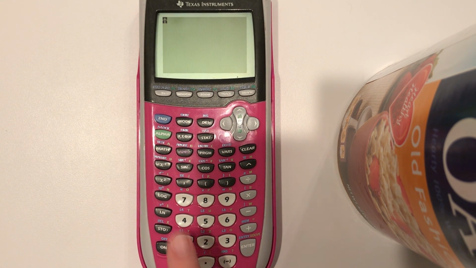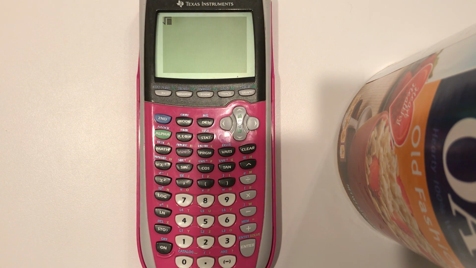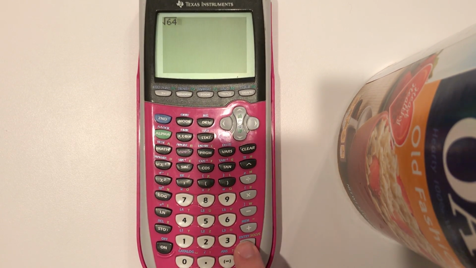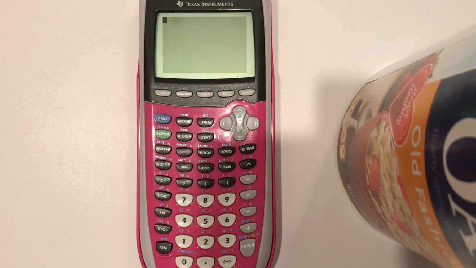So let's say we want to find the square root of something. Right above the x squared button, we can see the square root bar. If we press second, then x squared, now we have our square root bar, and we can type whatever we need to know. Okay, let's clear to get rid of that.